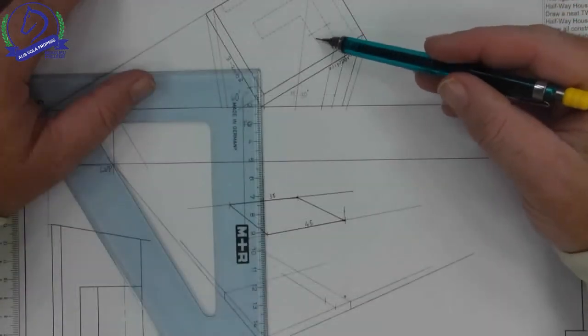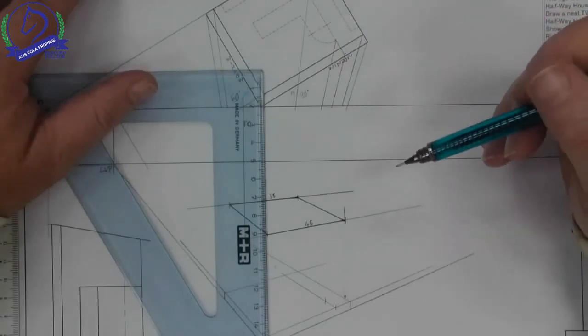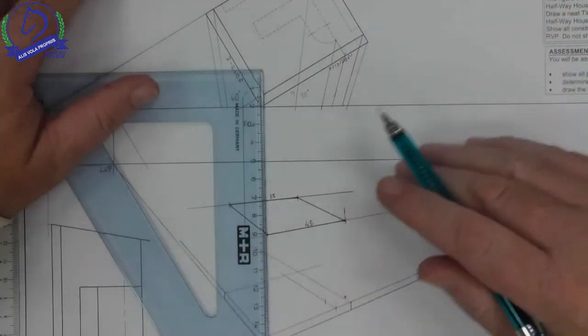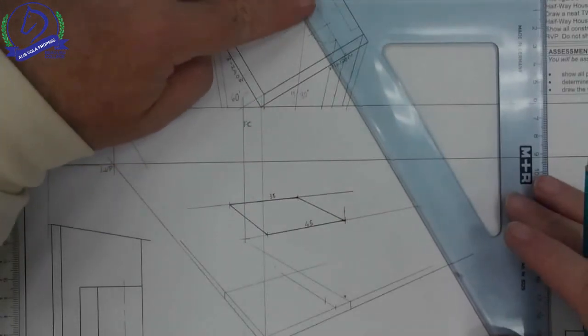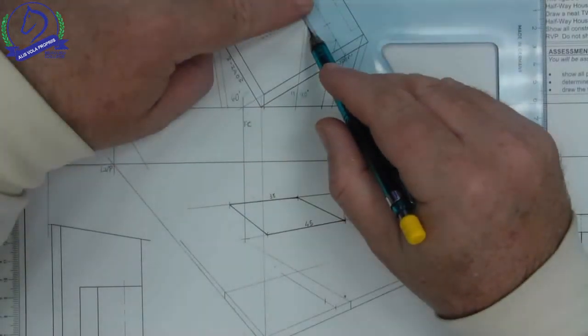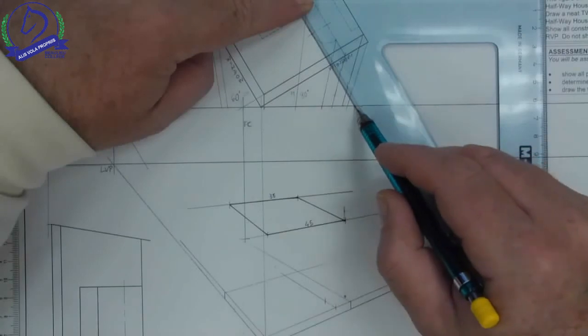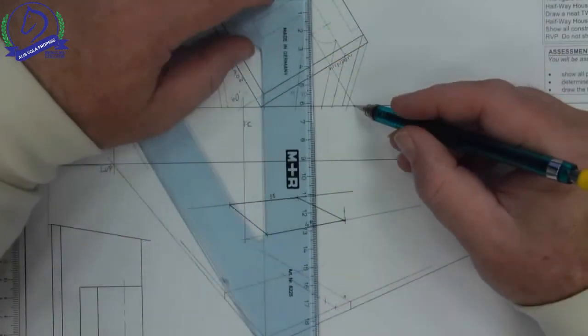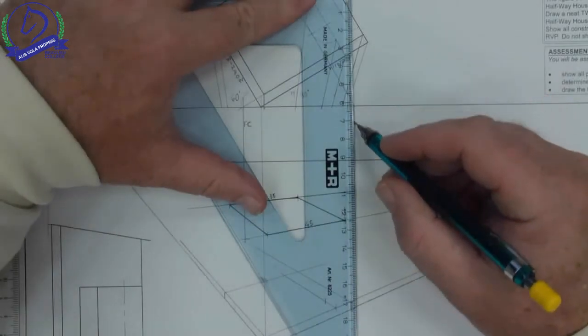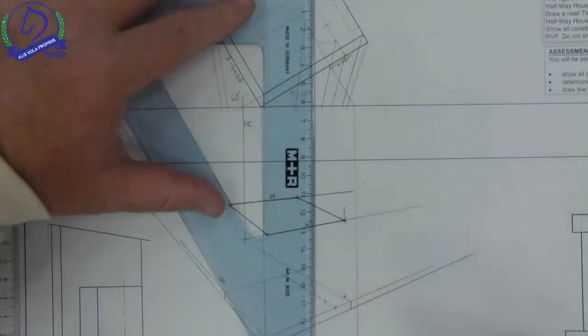To find the second edge here, I'm going to use the false center method just to show you the different method we can use. So remember the false center method, we project and extend the edge that we want. That then drops a vertical line down.